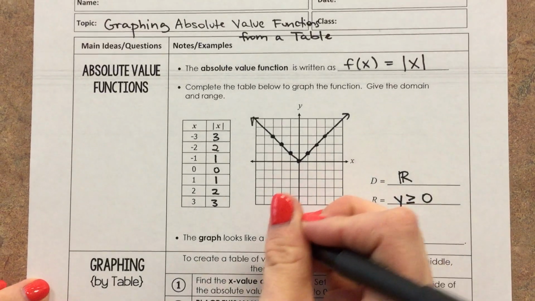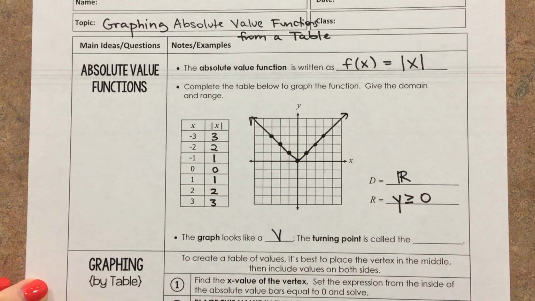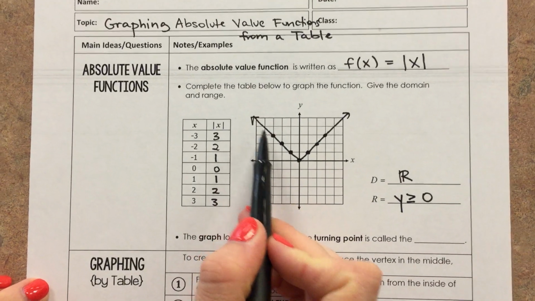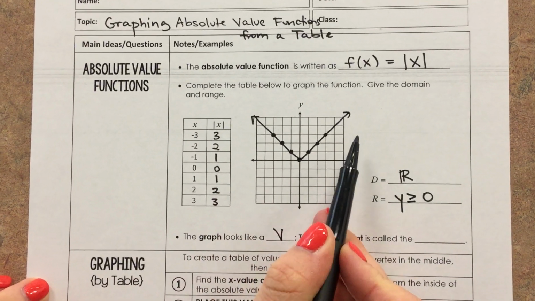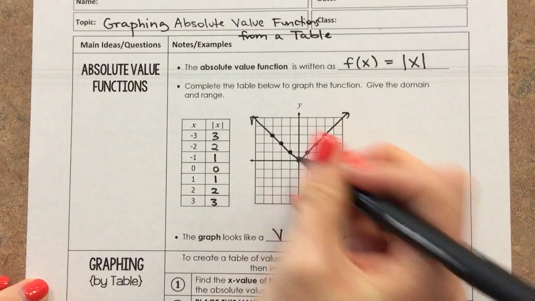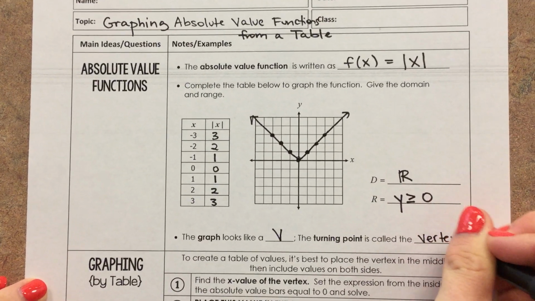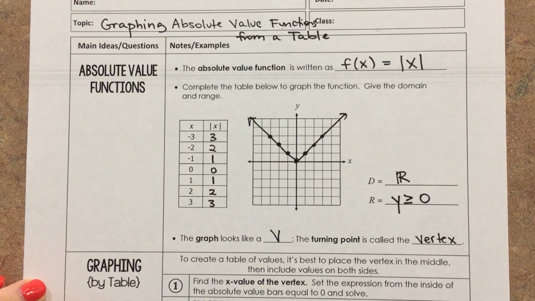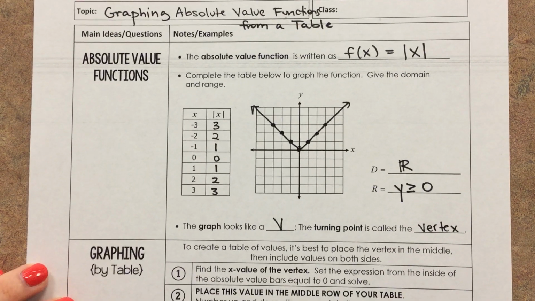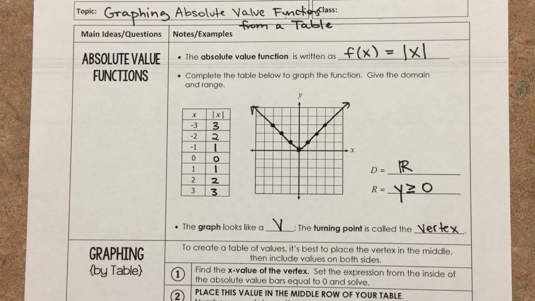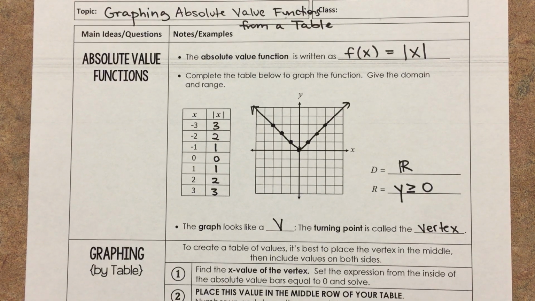So the graph looks like a V. You've got this V-shaped curve, and then the turning point where you're headed in this direction and then it turns around, it goes back in the other direction. We call this point right here the vertex. And we will be using that vocabulary throughout the next couple sections. So know what we're talking about when we say the vertex. So there's just kind of a little intro, and I've got this step-by-step here for you to graph by using a table. We're going to walk through as we do number 1.